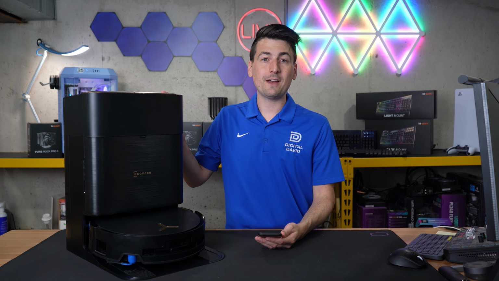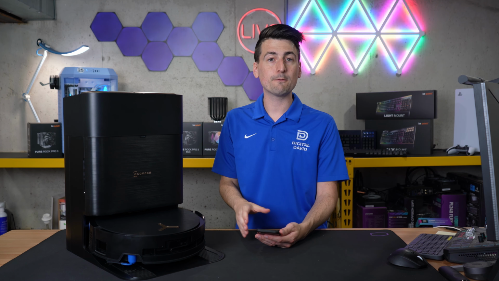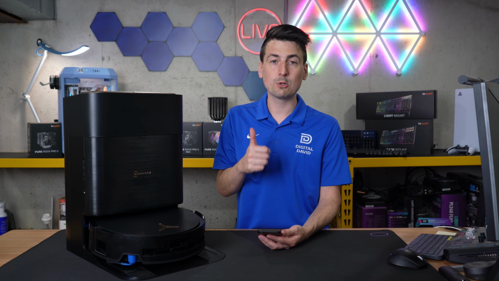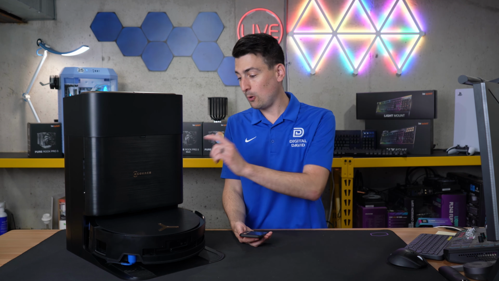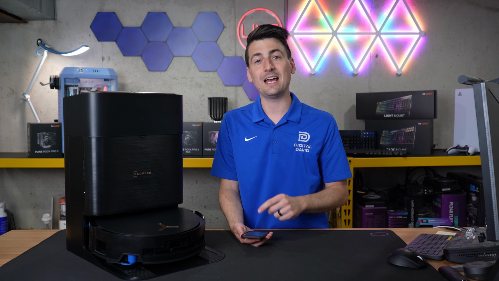So overall, the Ecovacs Deebot X9 Pro Omni has a very customizable and user-friendly mobile app, giving us a lot of different features and controls literally right at our fingertips. So hopefully you can get your map and your environment and your cleaning preferences exactly how you want them.